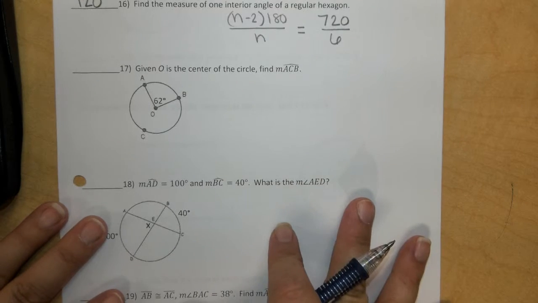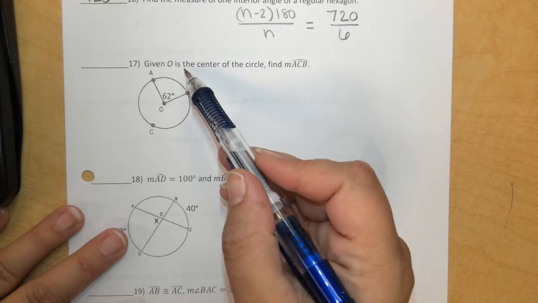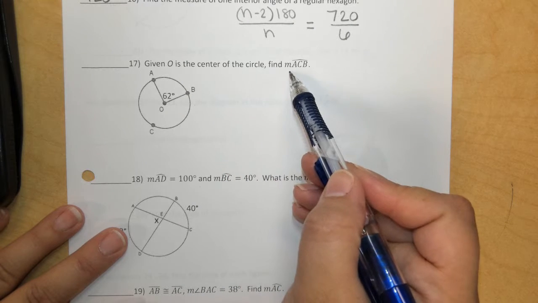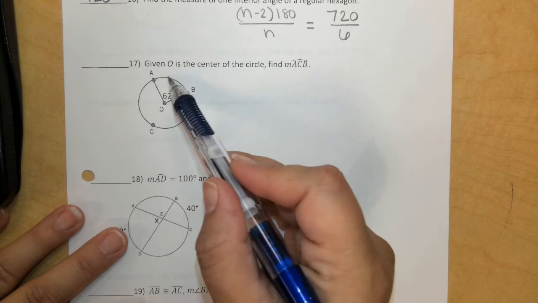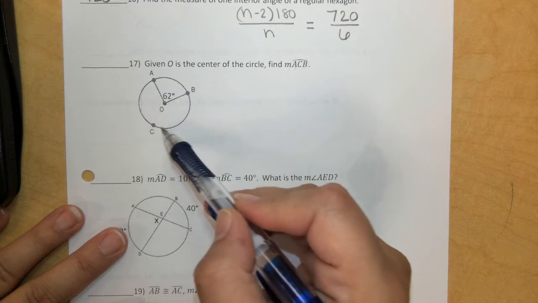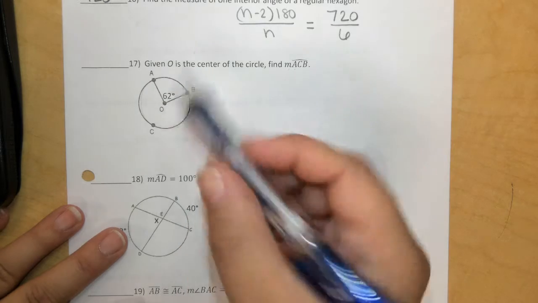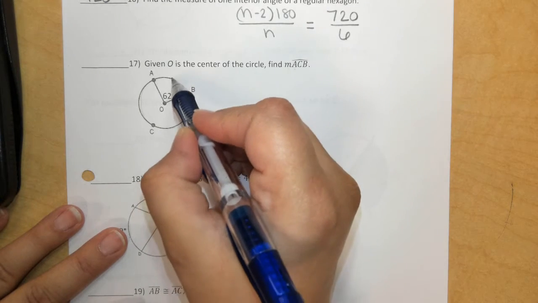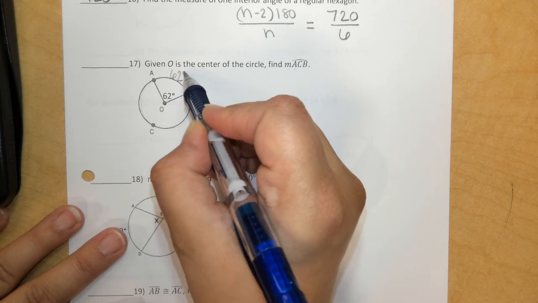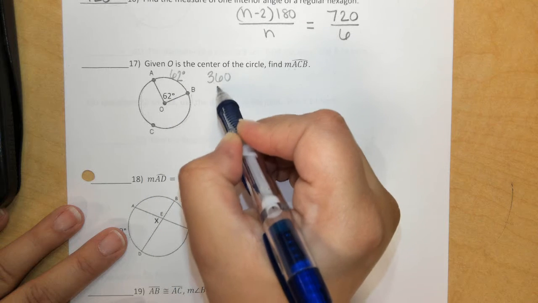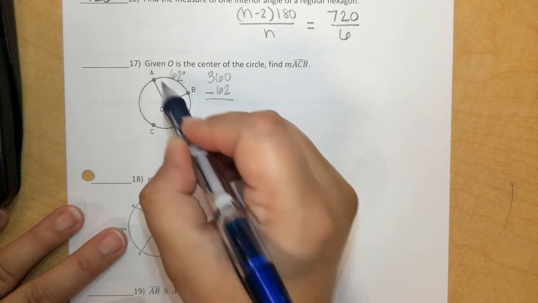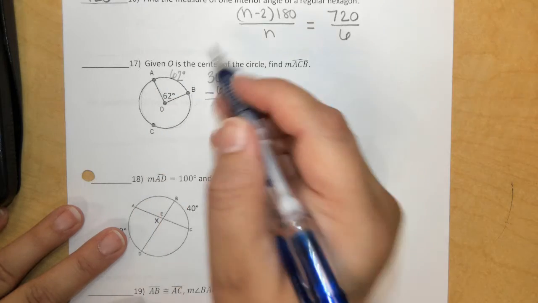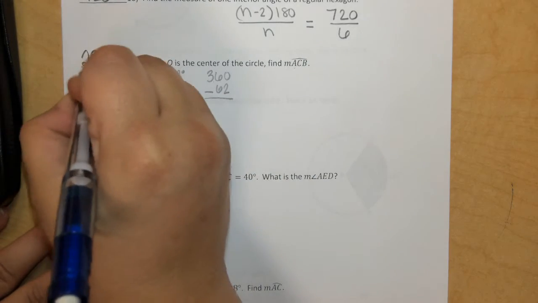In number 17, given circle O is the center of the circle, find the measure of arc ACB. So you're finding a major arc here. And so the central angle 62 means that arc AB is 62. I would subtract that from 360 to get the remaining major arc here. And that would be 298 degrees.